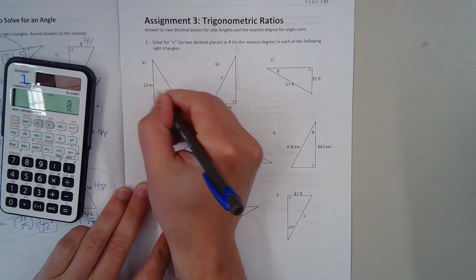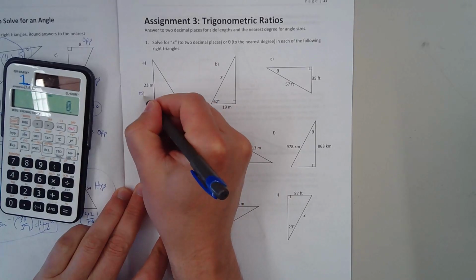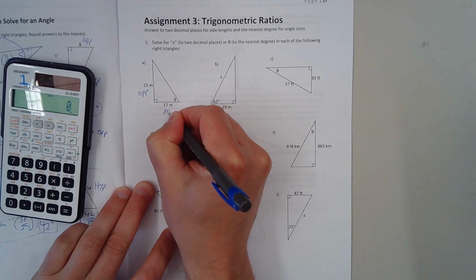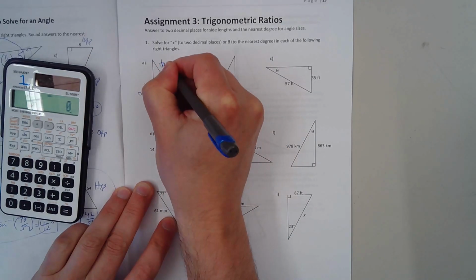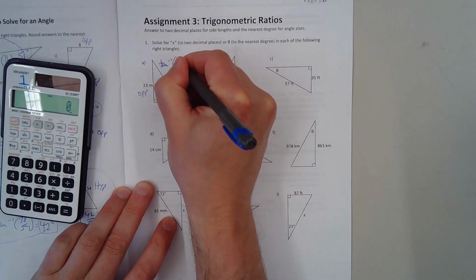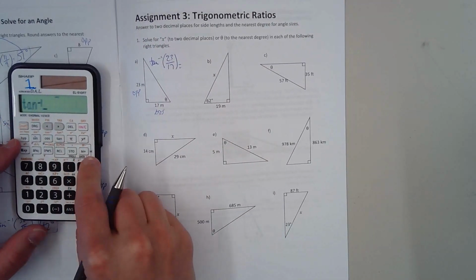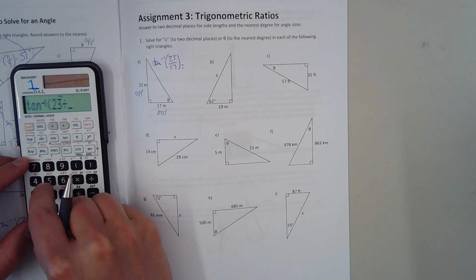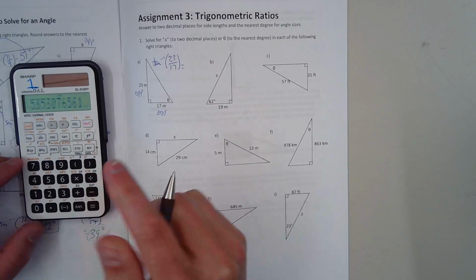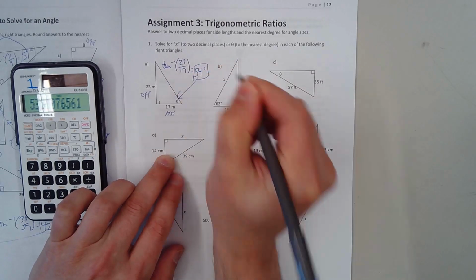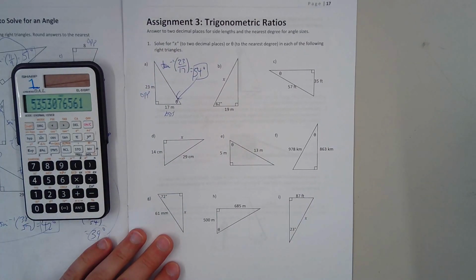Okay, so this 23 over here is your opposite. 17 is your adjacent. So I'm finding an angle, so I'm doing the inverse tangent of 23 over 17. You got 54? Yeah, rounds up to 54, and that's theta, 54 degrees.